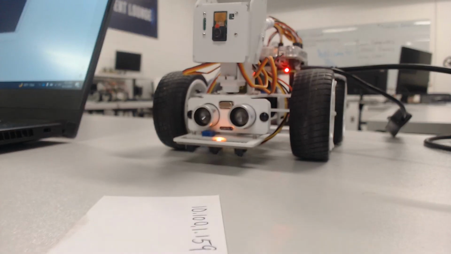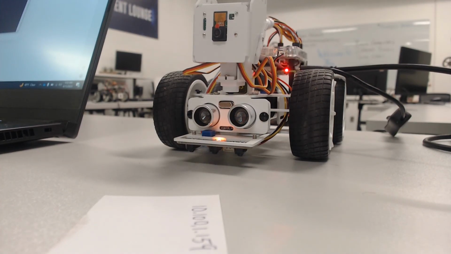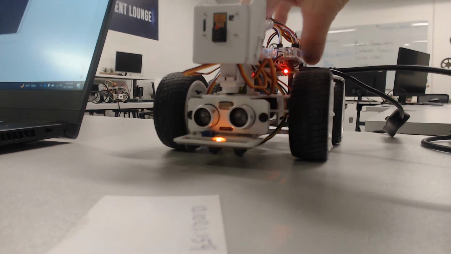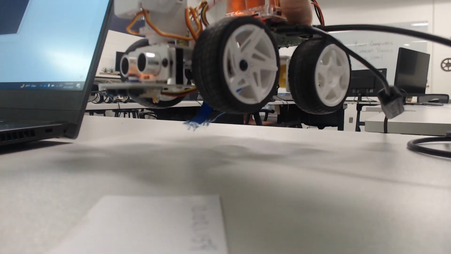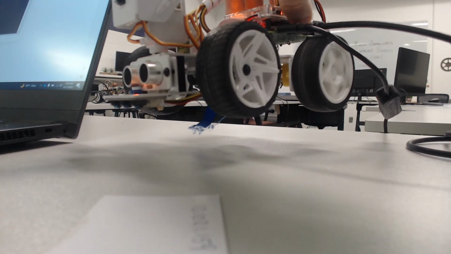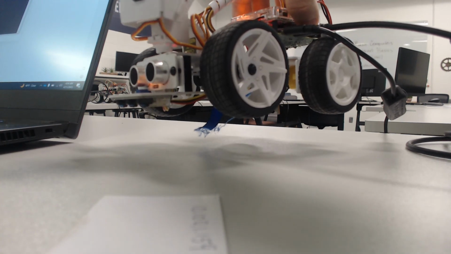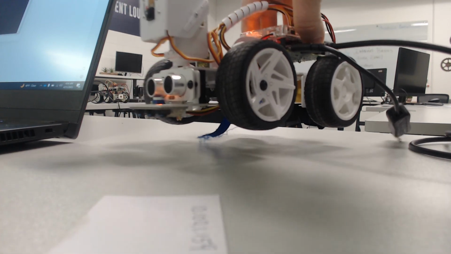So again, if I type in sudo space python move.py, and then I hit enter, there we go. It moves forward, it turns left and right, and then it moves the head up and down.